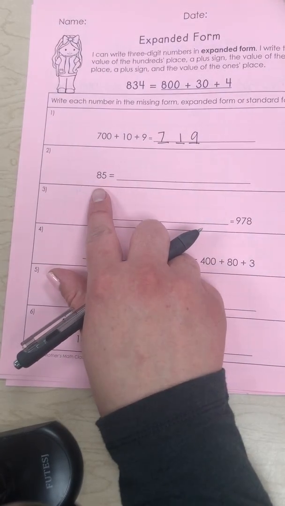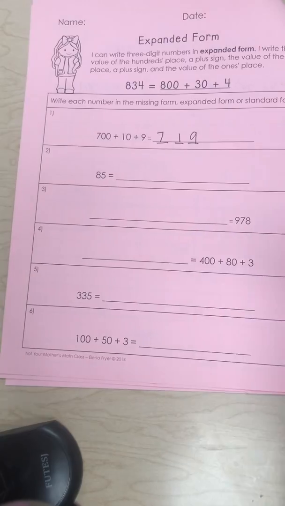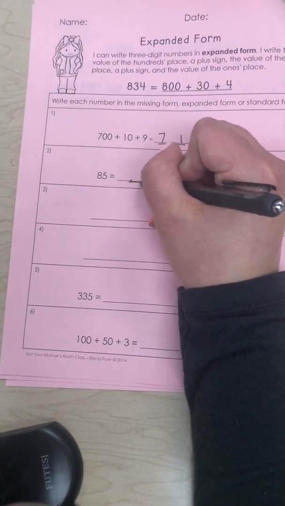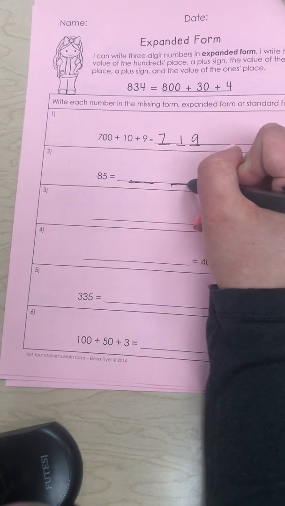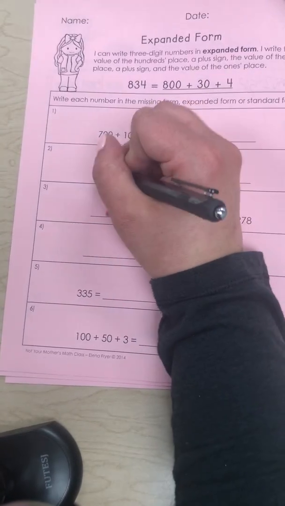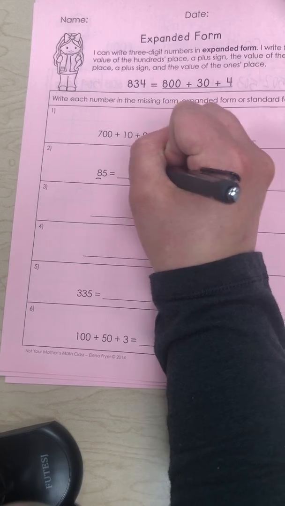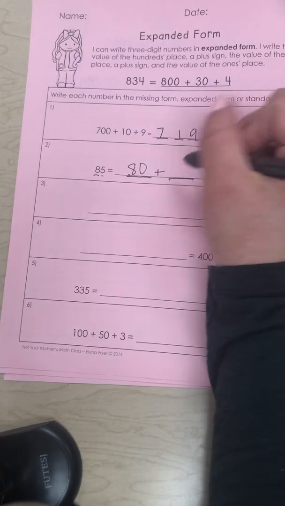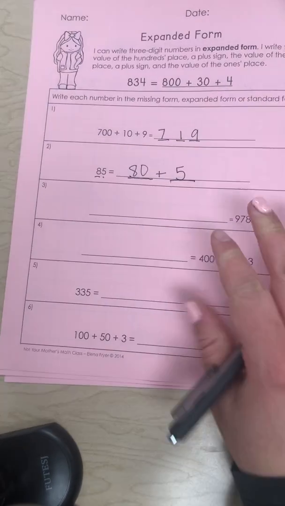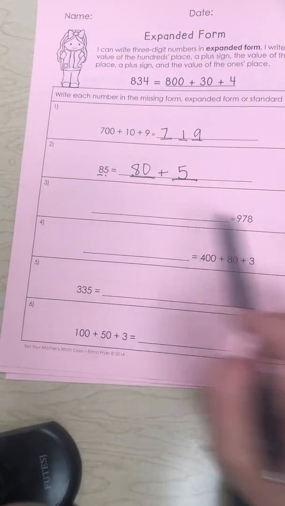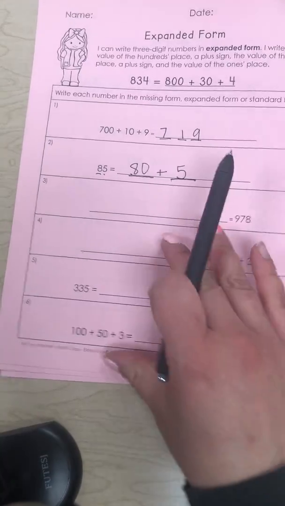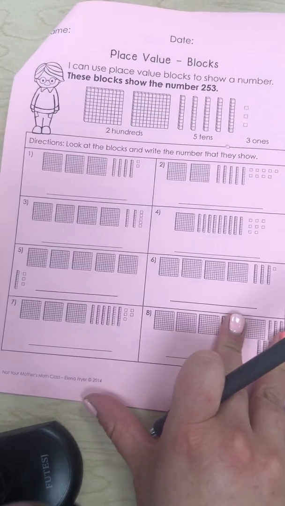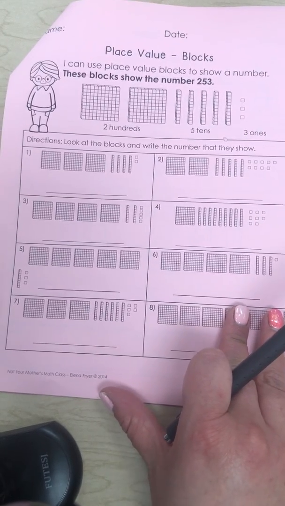Now here I have 85. So I want to break that up. I see I don't have hundreds, so I actually just need to do tens and ones, and I'm adding them up. So 8 tens here is 80. And then 5 ones is 5. So 80 plus 5 would equal 85. Please go through and complete the rest of these. We're using our place value blocks that can help us.